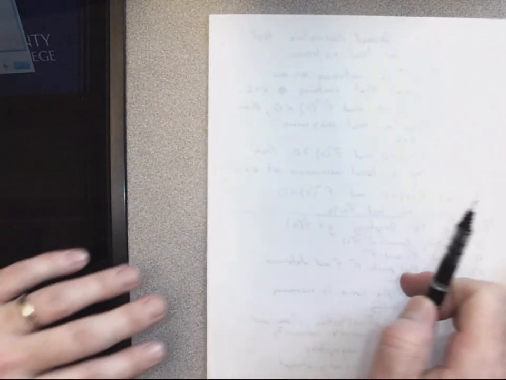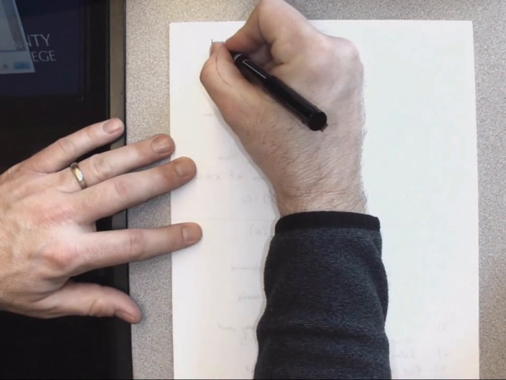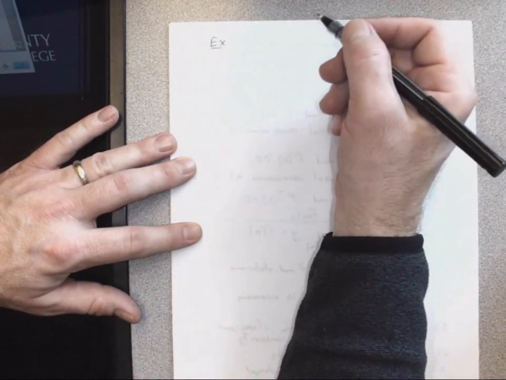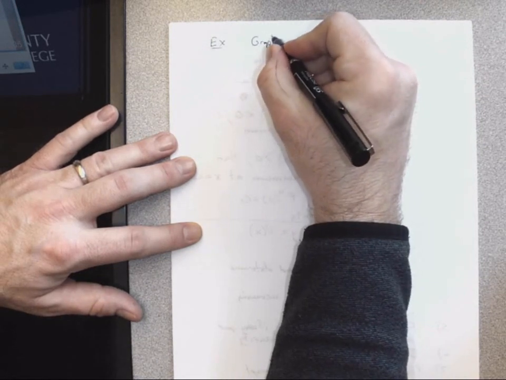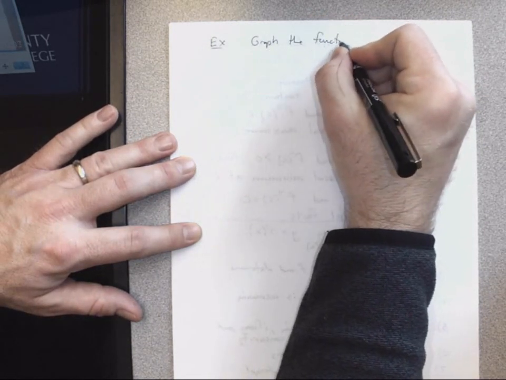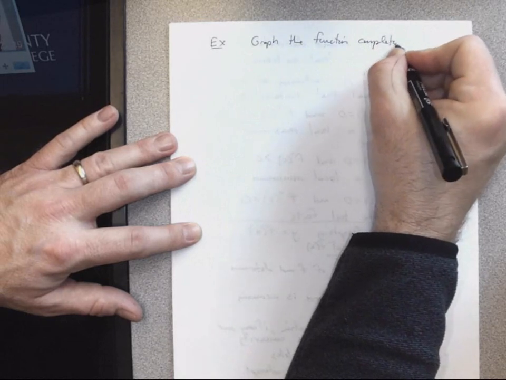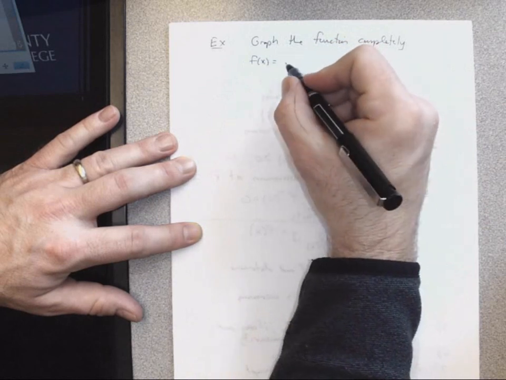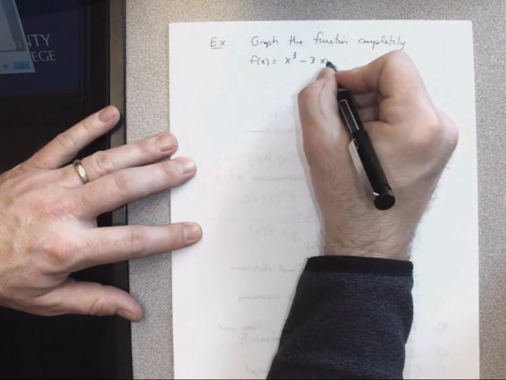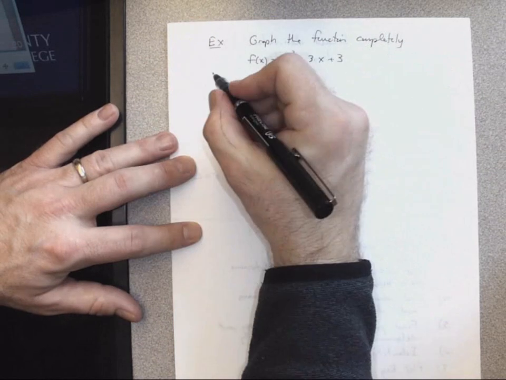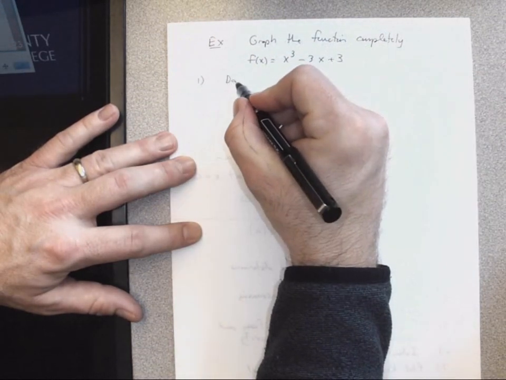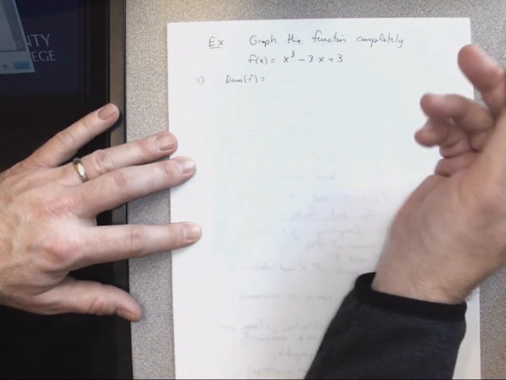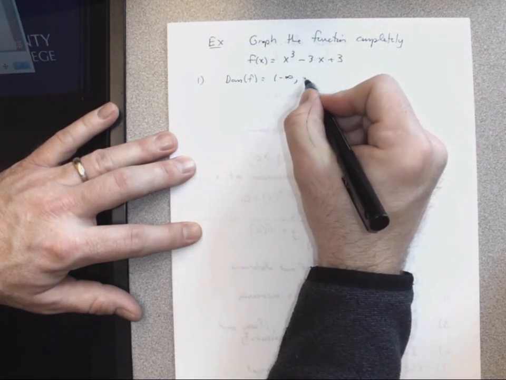All right, so let's start out with polynomials first, because polynomials are the easiest to work with. So what I want to do is graph the function completely. So f of x is equal to x cubed minus 3x plus 3. All right, so number one, we have to find the domain. So the domain of f, well, this is a polynomial, so the domain of f is minus infinity to infinity.